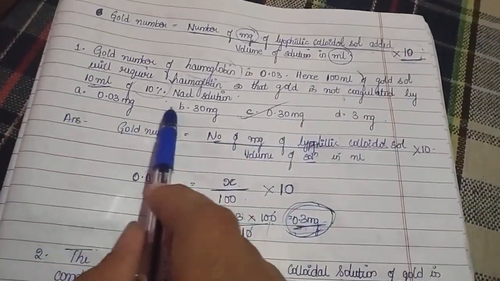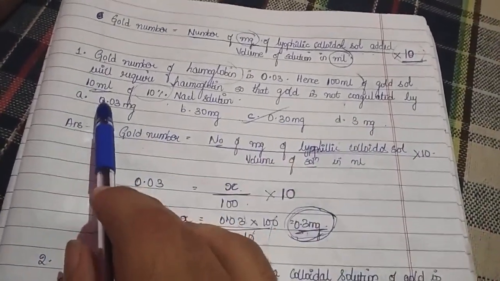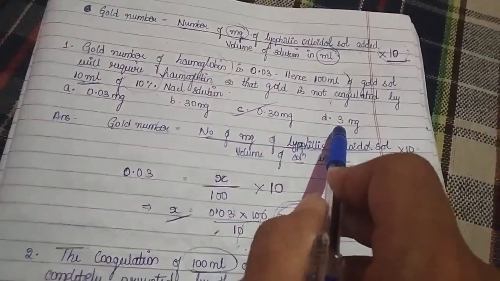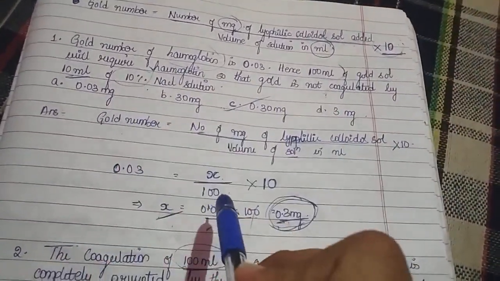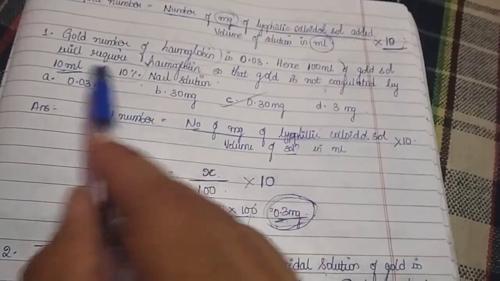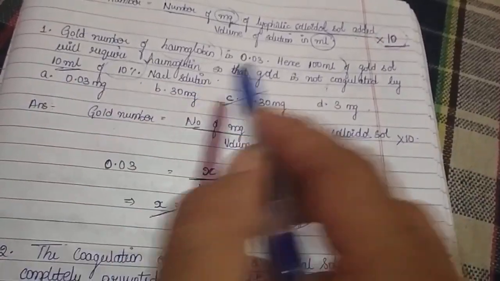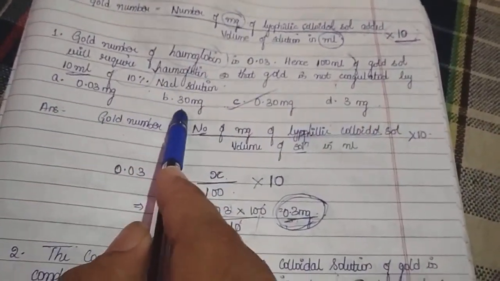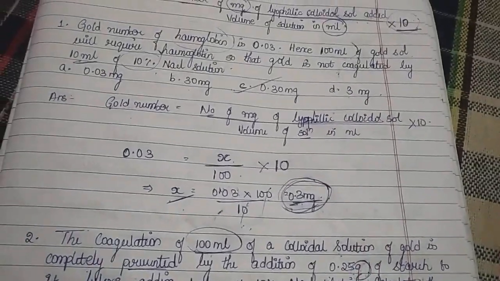See your options, how close they are: 0.03, 30, 0.303. Why have they given it this way? Remember, even a single point change will give you different options within this range itself. They could have given 0.02, 0.05, but they have not. Why? Because competitive exams make use of your brain. They want to test how your brain works.